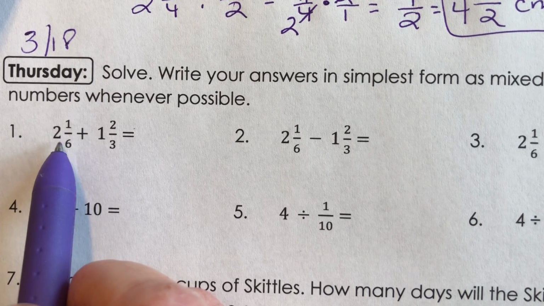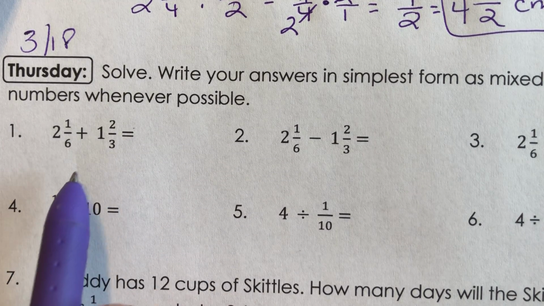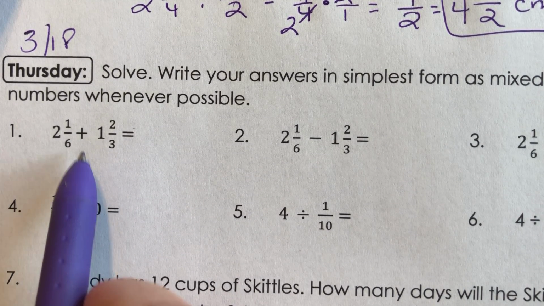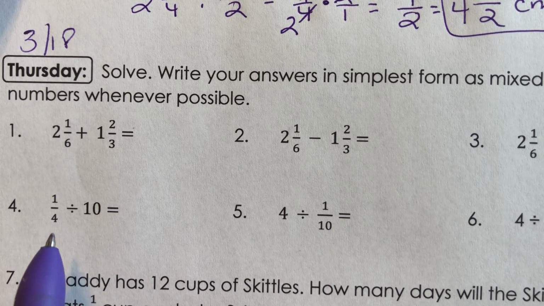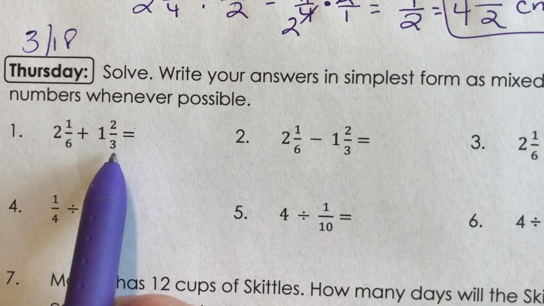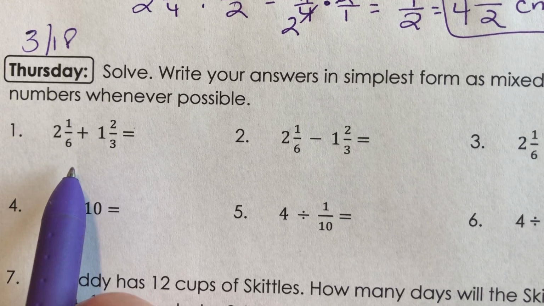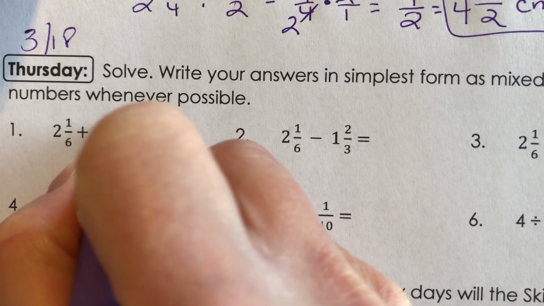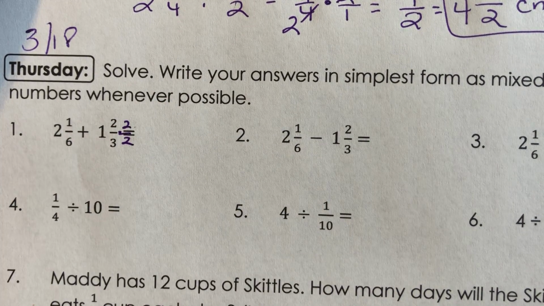For number 1, I have 2 1/6 plus 1 2/3. And those are not common denominators. And when we add fractions, they need to be. So I ask myself, is there something I can multiply the lower denominator by to get the higher? And the answer is yes. It's 2. 3 times 2 is 6.